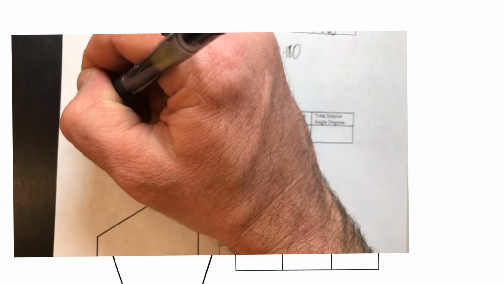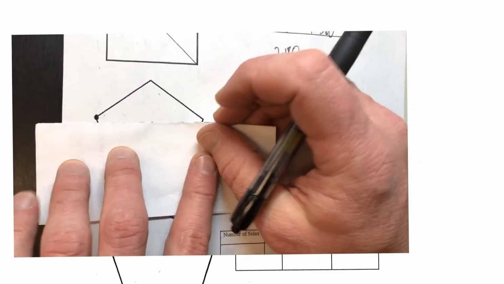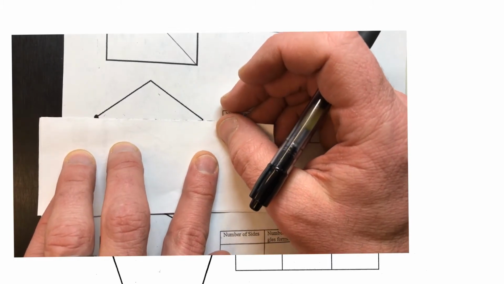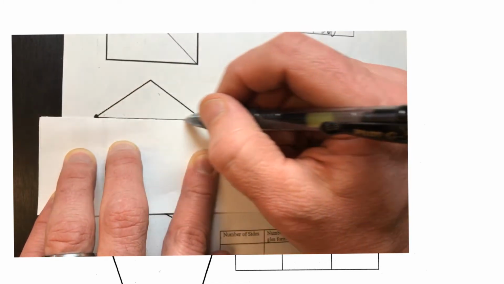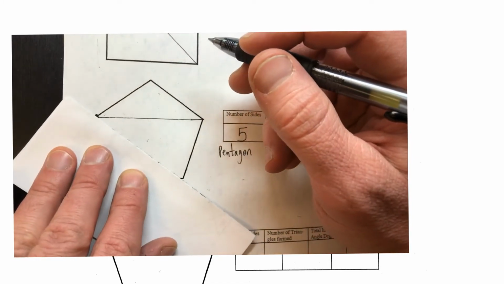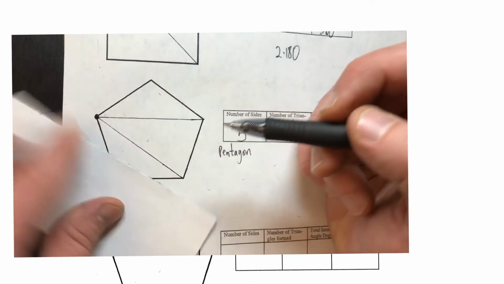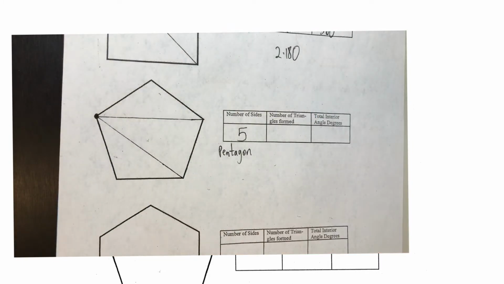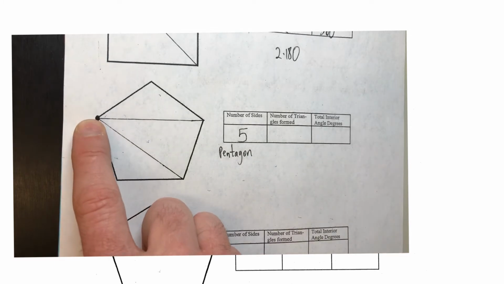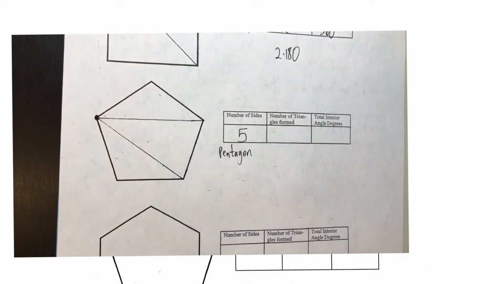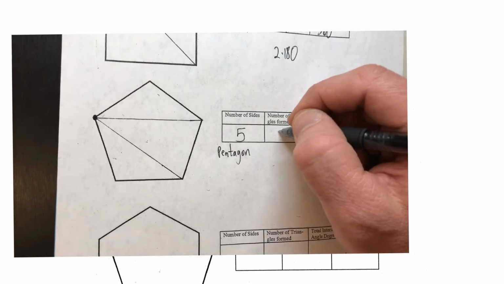And this time I'm going to start from this vertex right here. I'm going to draw all the diagonals I can, from corner to corner, from vertex to vertex. So I'm going to draw from here to here, and from here to here. Can I draw any more diagonals from this vertex? Nope. How many triangles did we make here? Three. Made three triangles.